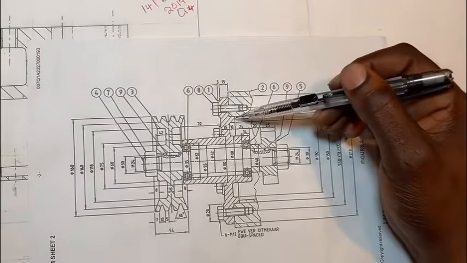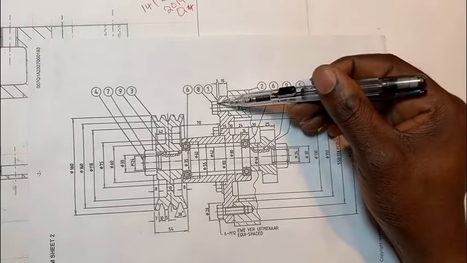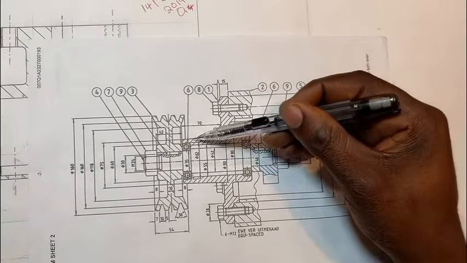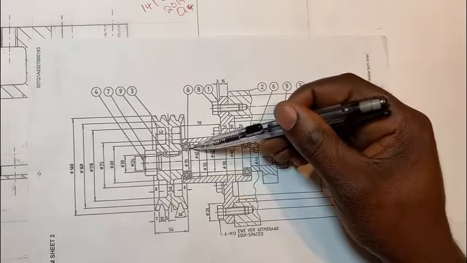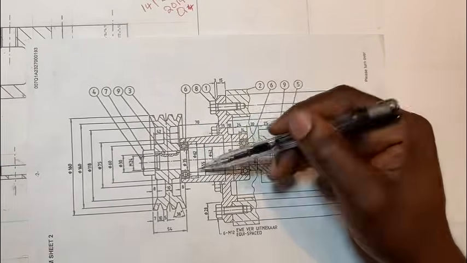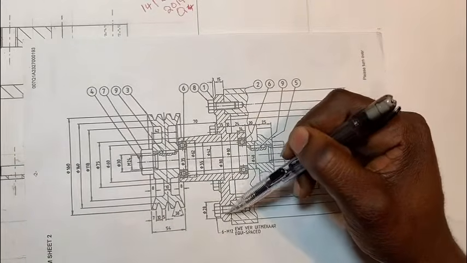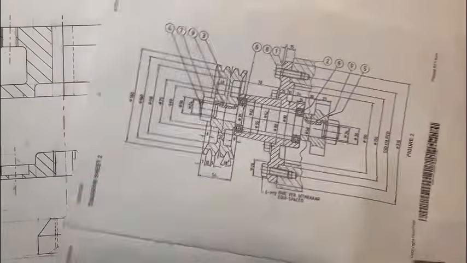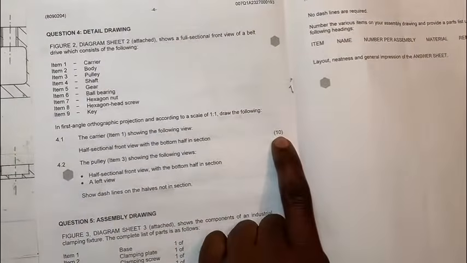The very first thing you're going to do when stripping it out is draw the outer part of item 1. Remember, this one is item 6. Strip it out, throw it away. There you go. Okay, let's draw. And how much are they paying us? 10 marks. You can actually see it's a lot of work. 10 marks. Okay, how do you go about it?